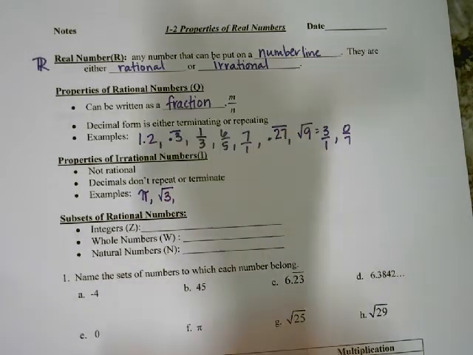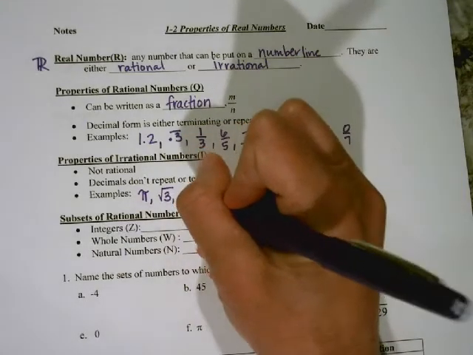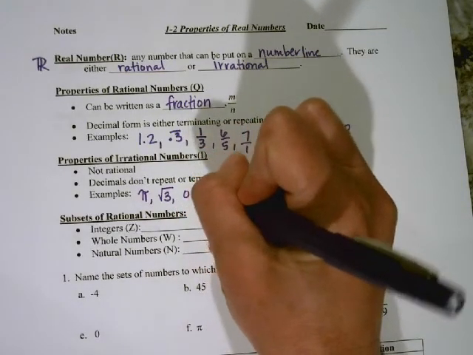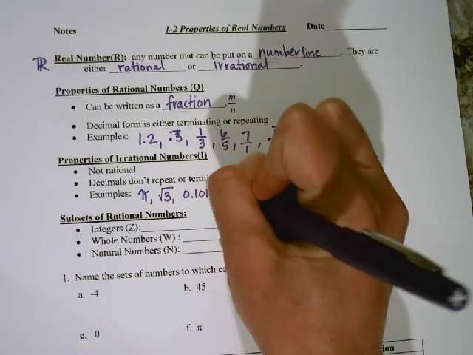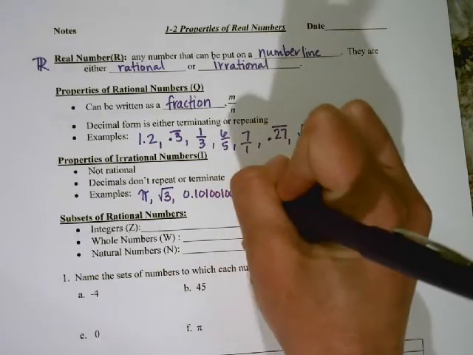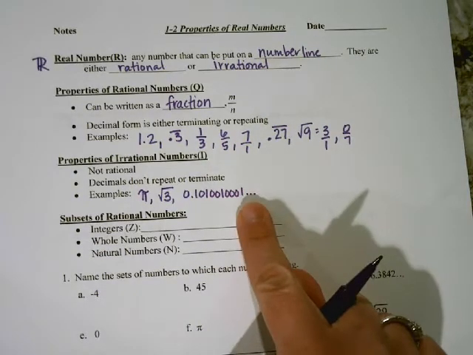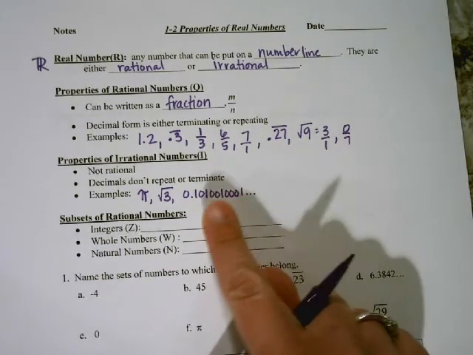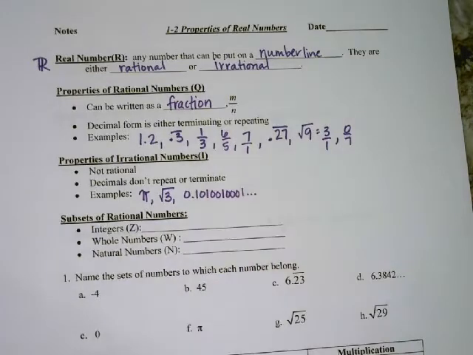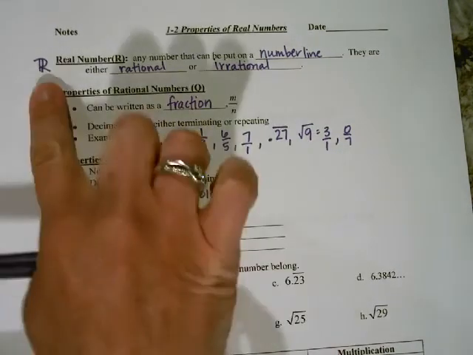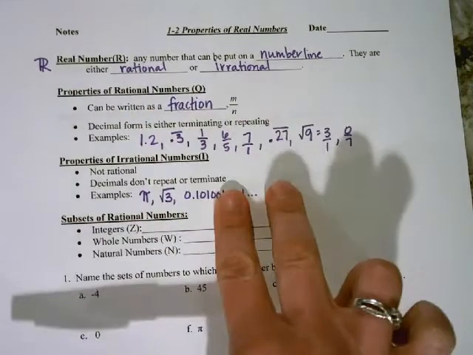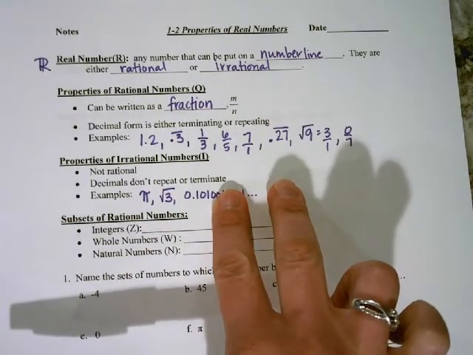And then crazy things that happen where it has a pattern, but it doesn't repeat and it doesn't stop. Okay, those 3 little dots right there say it goes on forever. So it might have a pattern, but it goes on forever and it doesn't stop. All right, so we have real numbers. Those real numbers are broken down into rational or irrational.